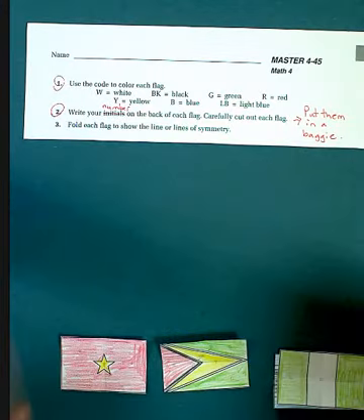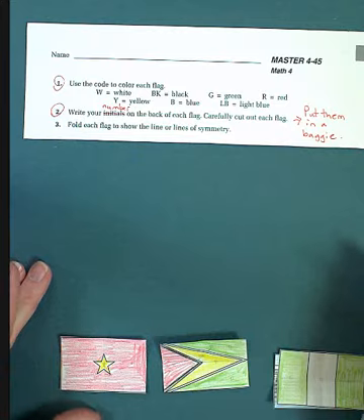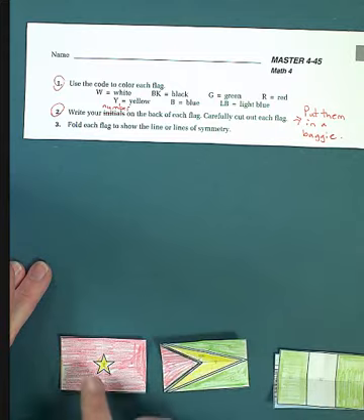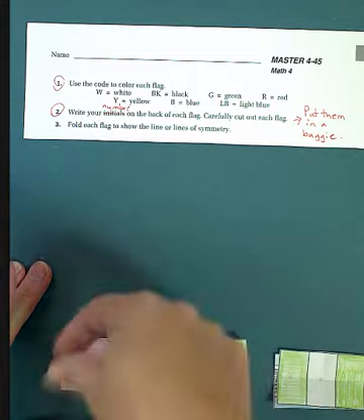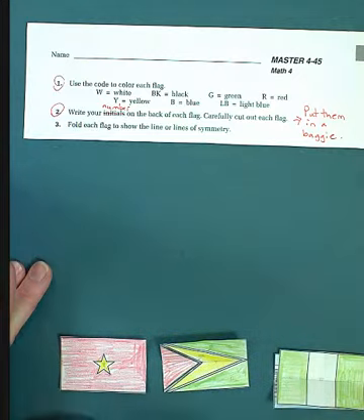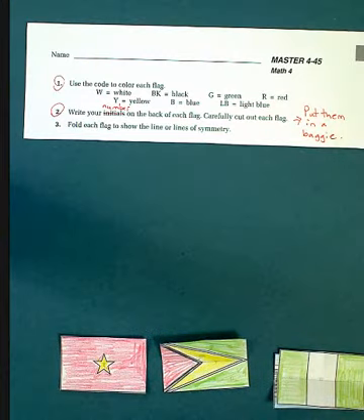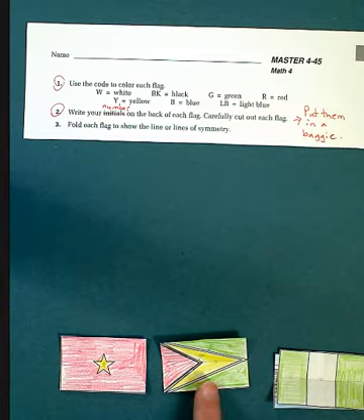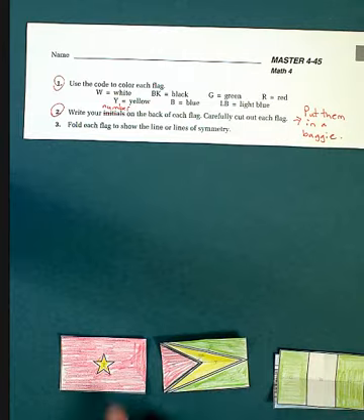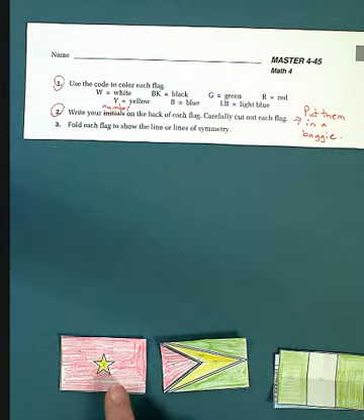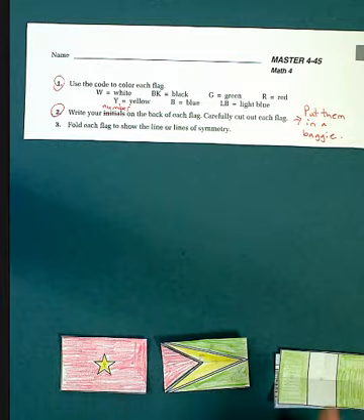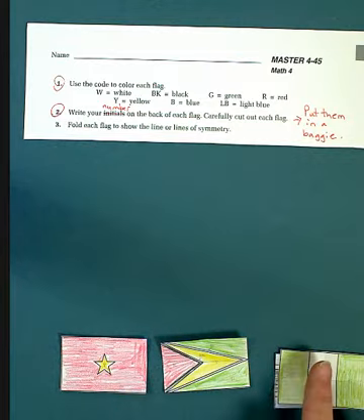Go ahead and continue in the same process with all of your flags. You'll end up with 3 different piles. Put a paper clip around each pile, and we'll check your work tomorrow. I'm going to give you a hint. There is one flag with a horizontal line of symmetry. There are 6 flags with vertical lines of symmetry. And there are 5 flags that have both a vertical and a horizontal line of symmetry.